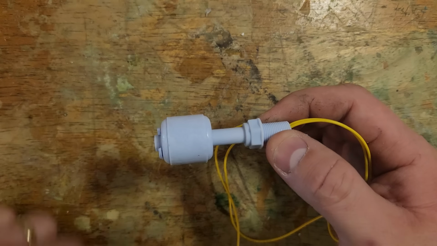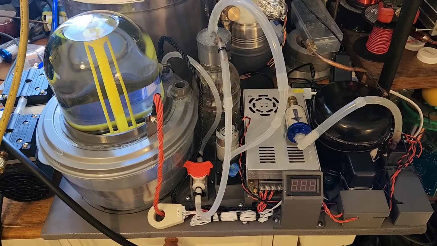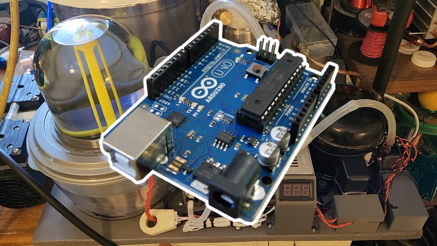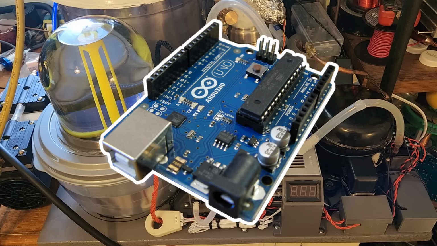Which leads me to the electronics controlling the system. Now, in my hydrogen generator, I used an Arduino to manage all the logic of turning on the pump, the compressor, the electrodes, etc. But using an Arduino for that is like using a chainsaw to do a job that kid scissors could do. There's way more computing power than I need for this project.